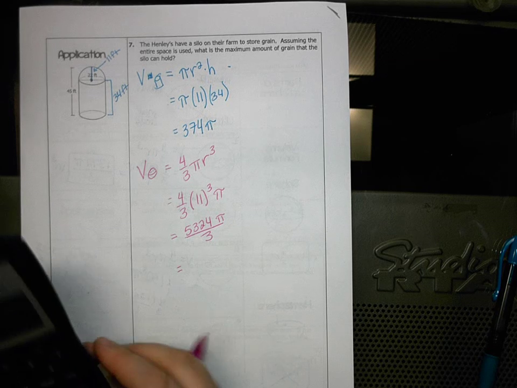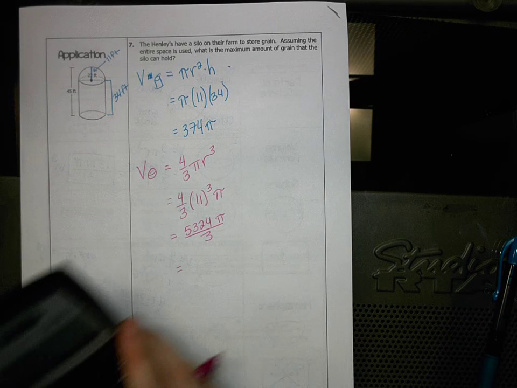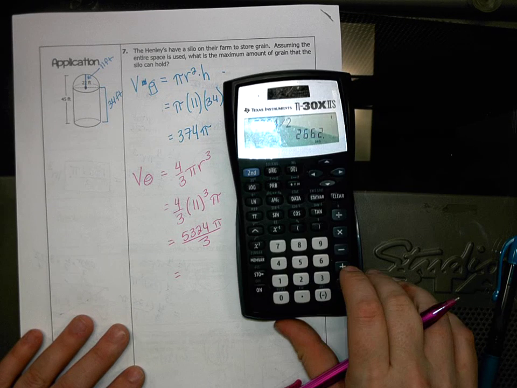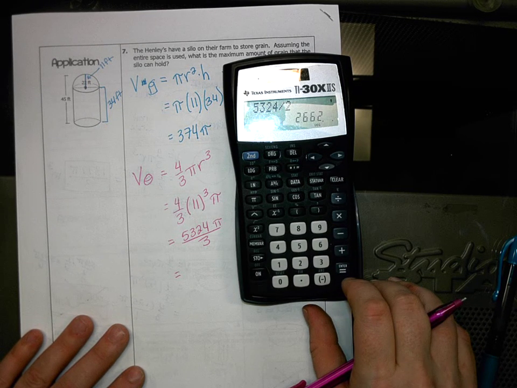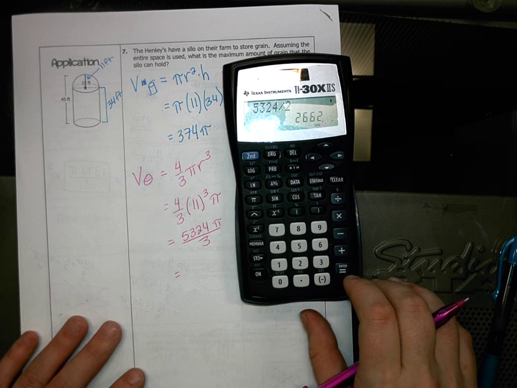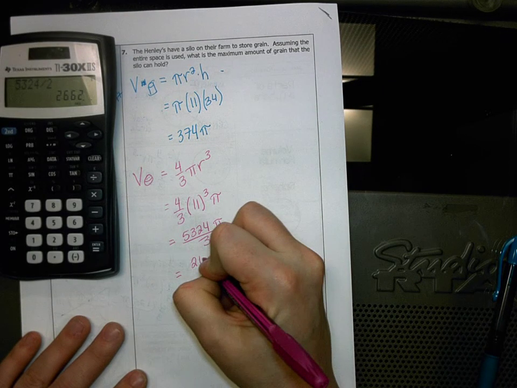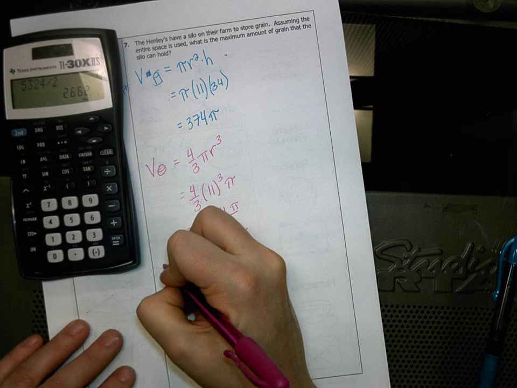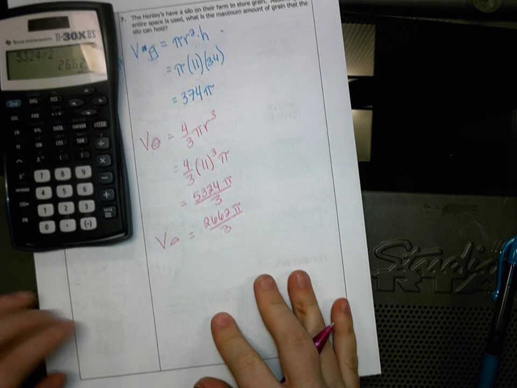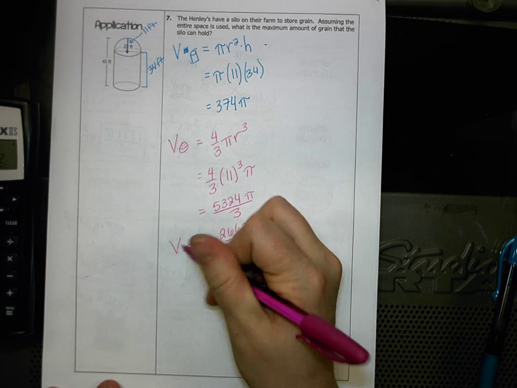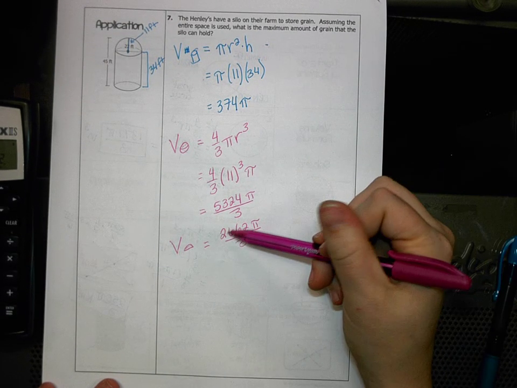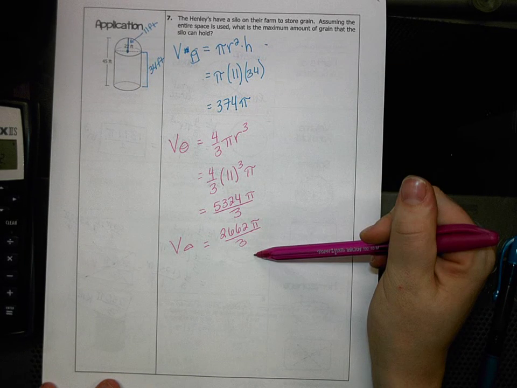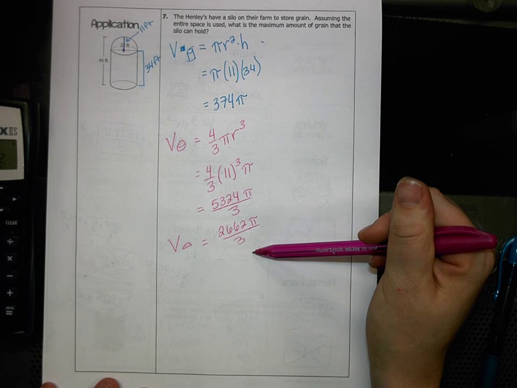oops, sorry, 5,324 divided by 2 is 2,662. So the volume of my hemisphere is 2,662 pi over 3. I need to add those two together to get my final answer.